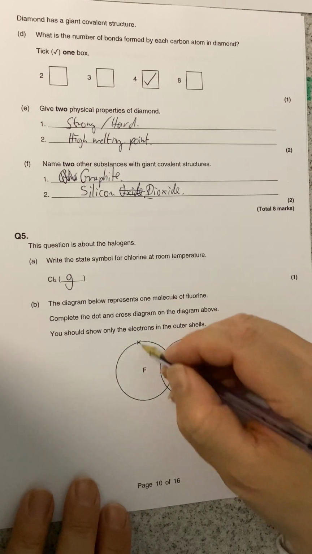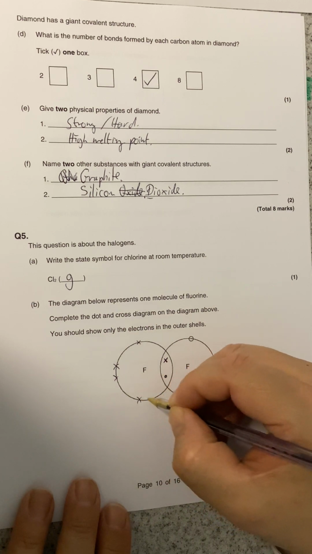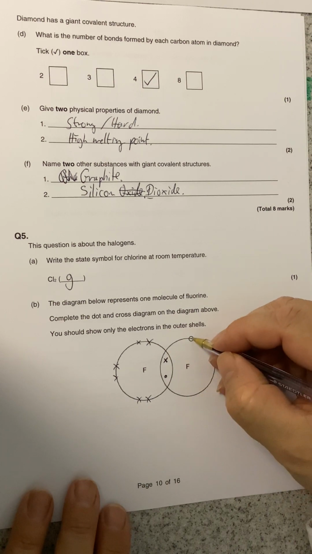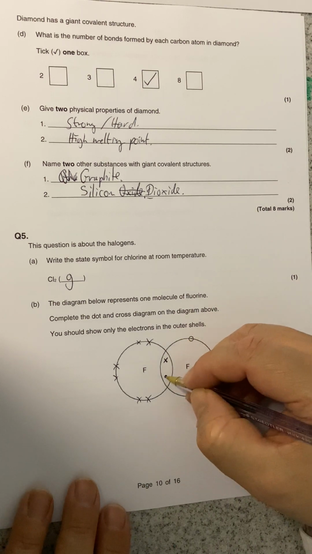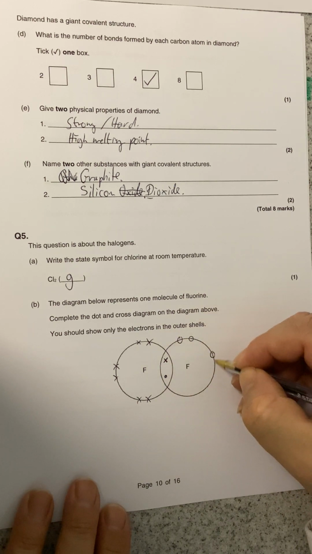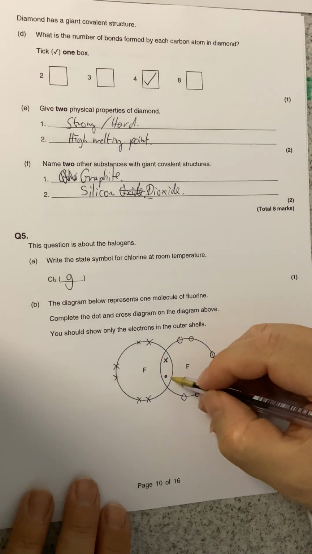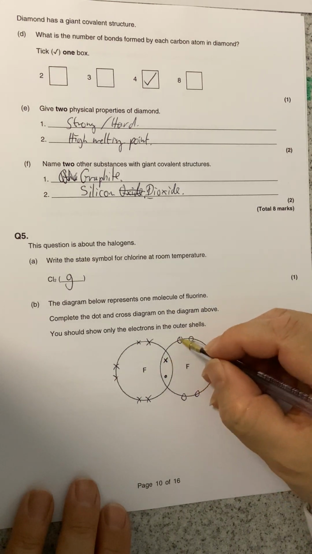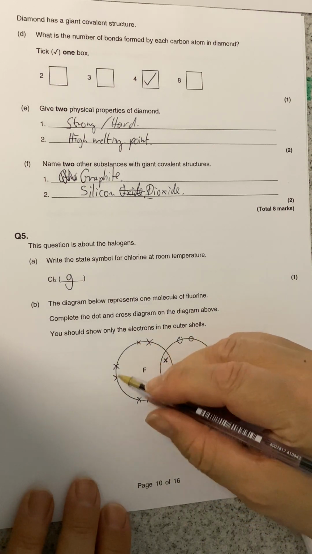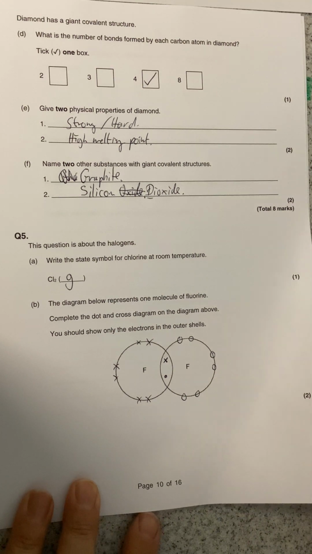So we've got 1, 2, 3, 4, 5, 6, 7, 8. That'll do nicely. And the other fluorine, again, 8. Job done. So you've got 8 electrons with nice full shells. There we are. So that's a fluorine molecule.